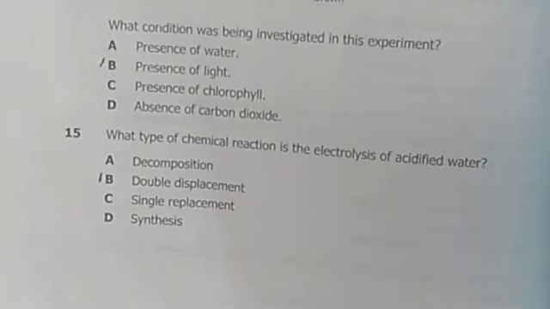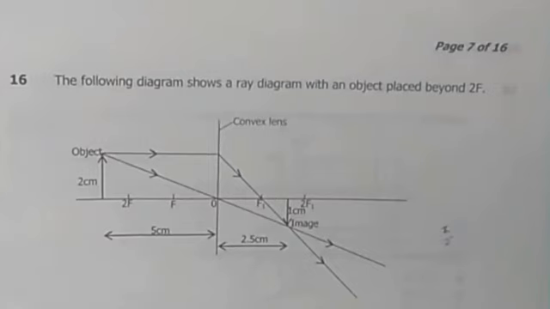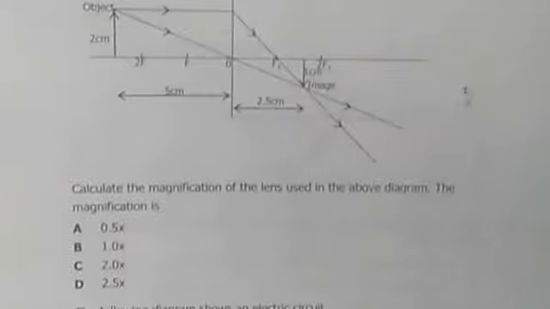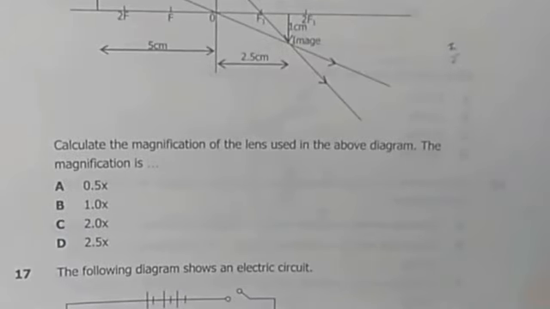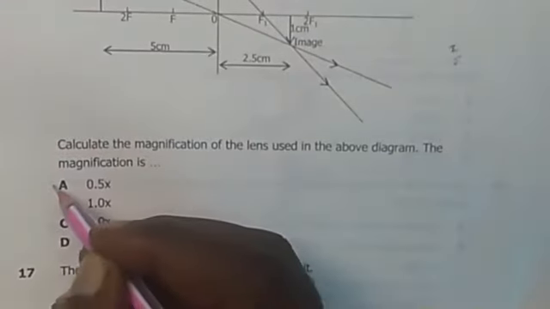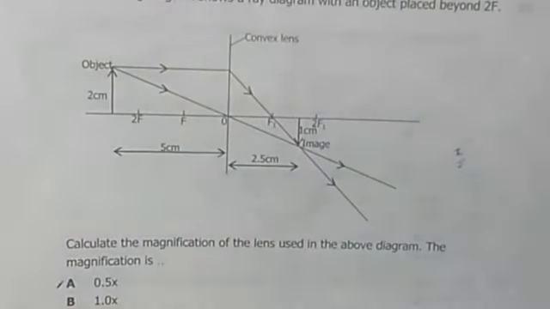Okay, we go to question number 16. Question 16 is, the following diagram shows a lens diagram with an object placed beyond 2F. You can look at the diagram the way it is. So the question is, calculate the magnification of the lens used in the above diagram. The magnification is A, which is 0.5. When you look at that, you see that that's the correct answer.